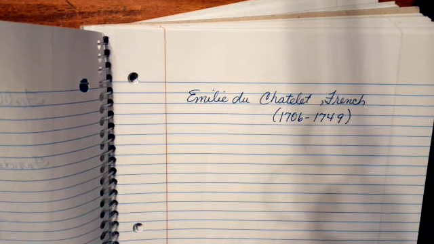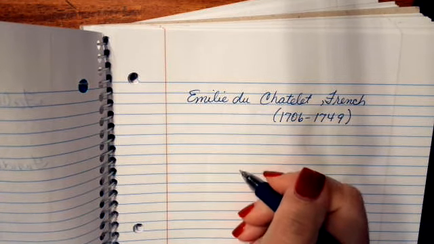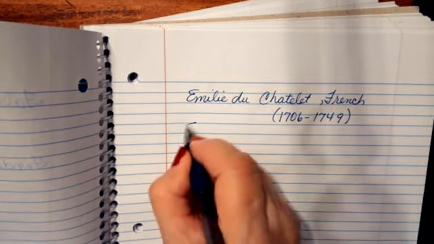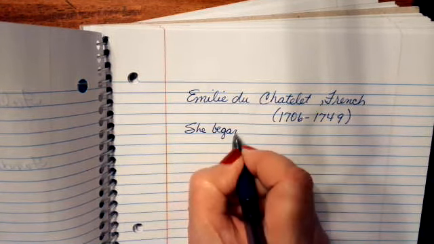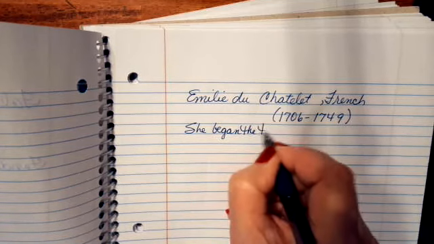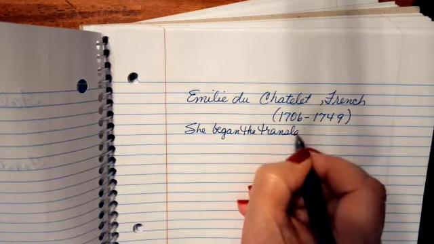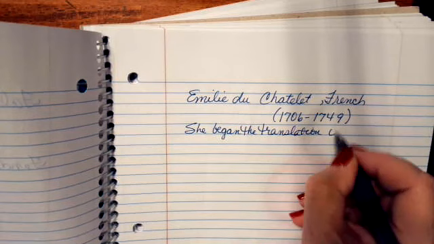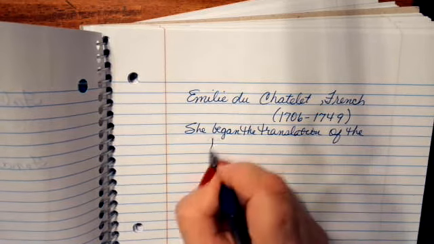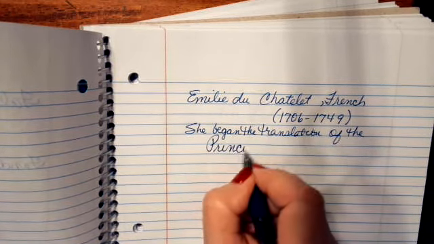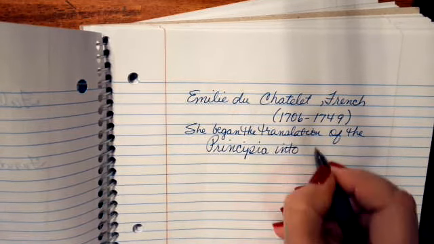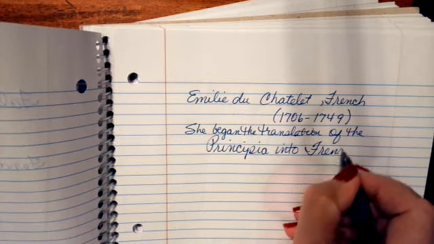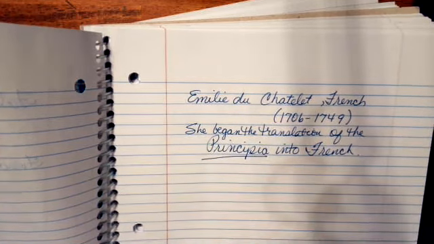She was a companion of Voltaire, and she began the translation of the Principia into math. Not into math, into French. She supplied the math.